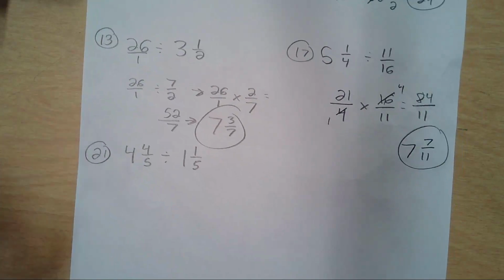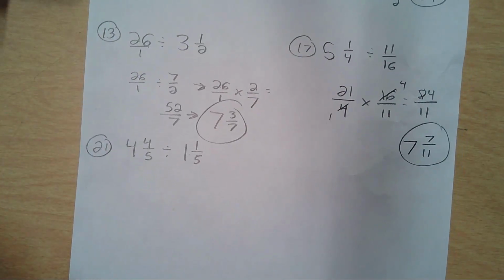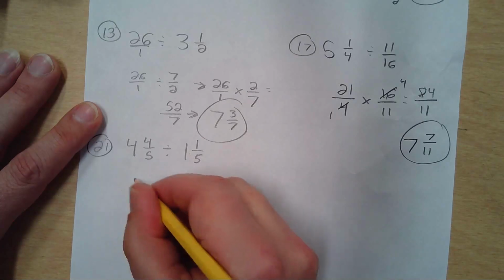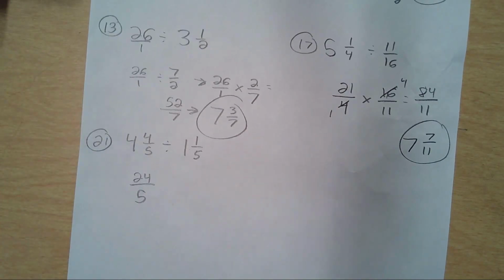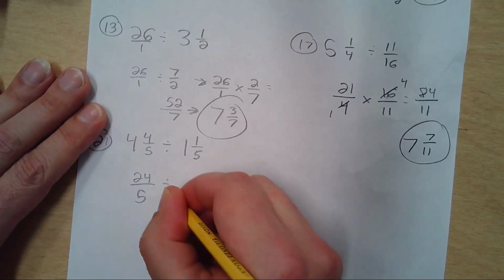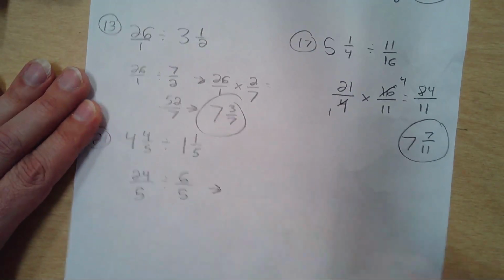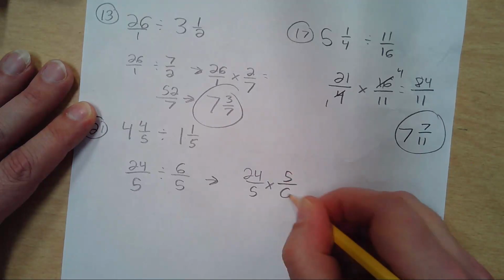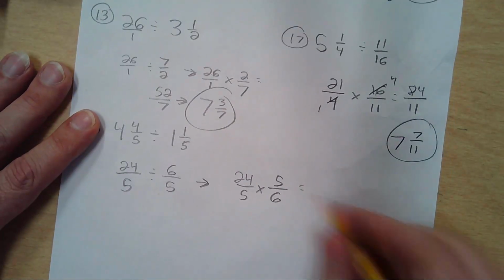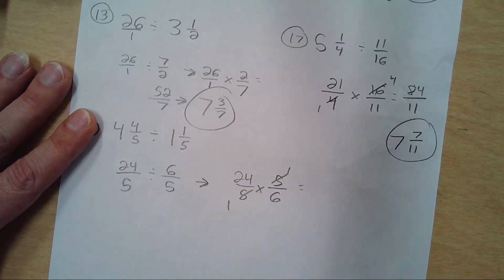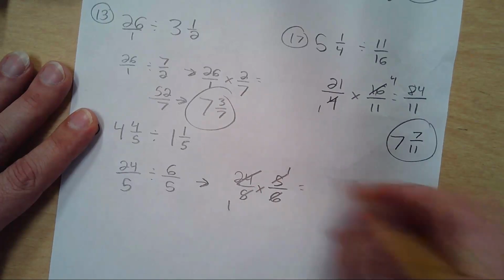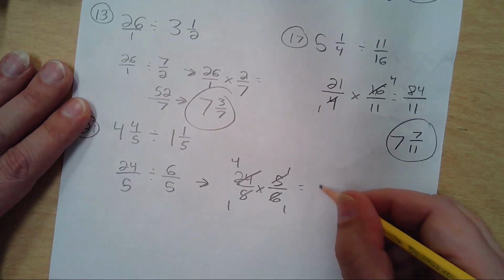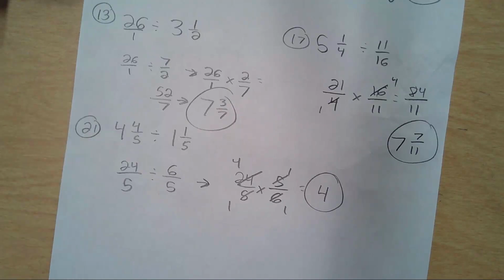Number 21. Okay. So you got 4 times 5 is 20, and add the 4, so 24 fifths. Yep. Then 5 times 1 is 5, plus 1 is 6 fifths. But then you gotta do the reciprocal. Yep. So it's 24 fifths times 5 sixths. Yep. And then you can cross out the 5 and make it a 1. And then 6 goes into 24 4 times. And then 6 is a 1. And then 4 times 1 is 4. And 1 times 1 is 1. So it's 4. There we go.